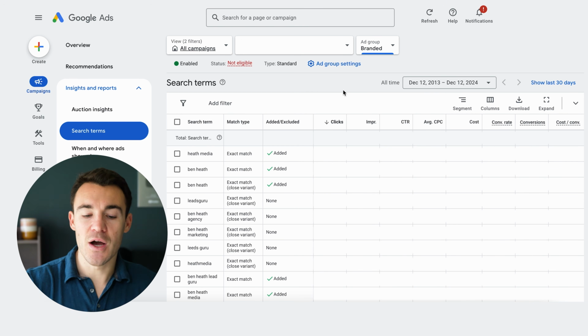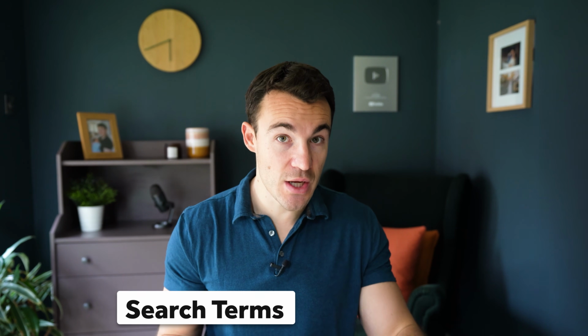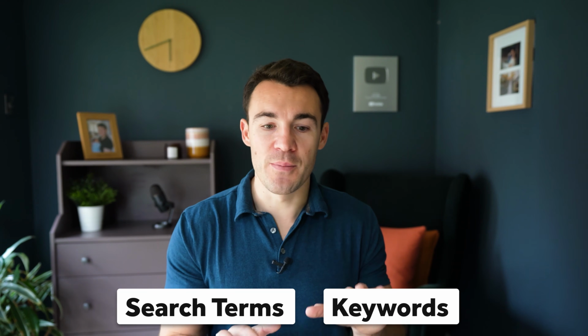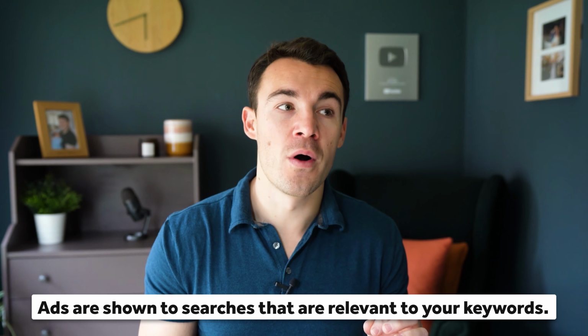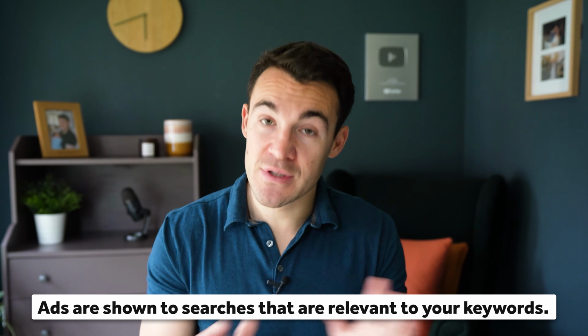And then in here, we can see all the searches, the Google searches that have caused our ads to be shown. And it's really important, particularly for beginner Google advertisers, to understand that there is a big difference between search terms and keywords. Often people start with Google Ads, they enter in their keywords, they think that ads will only show if people search for basically exactly that. And that's not true. Even, to be honest, if you use exact match, that's not completely true anymore. Your ads are going to be shown for searches that Google feels are relevant to your keywords, and what Google feels is relevant can be pretty broad, particularly if you use broad match.